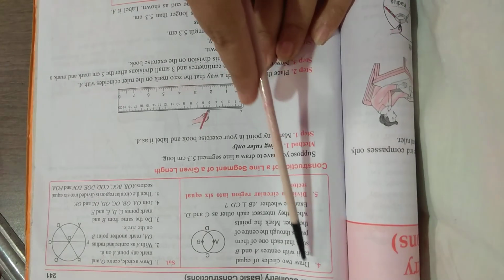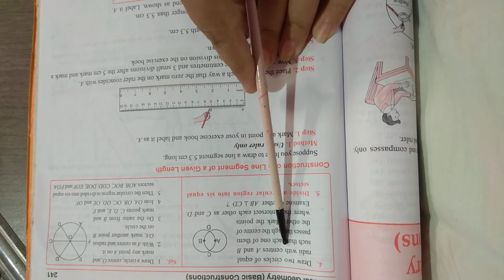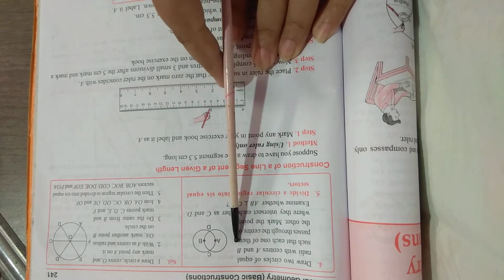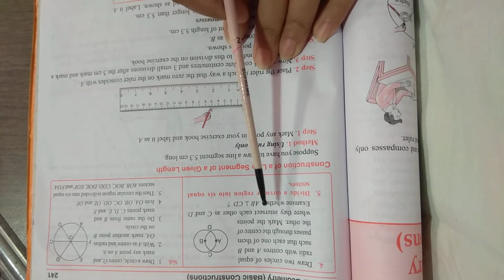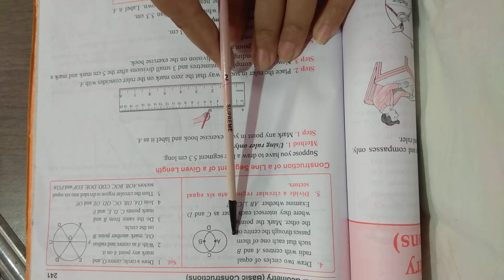In question number 4, it is told to draw two circles of equal radii with centers A and B. That means both the circles should have equal radii such that each circle passes through the center of the other.